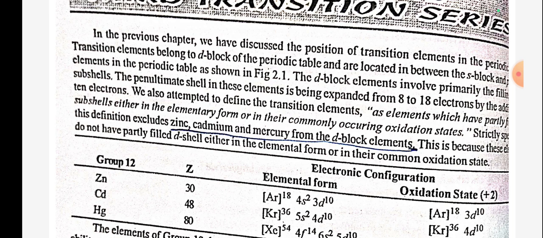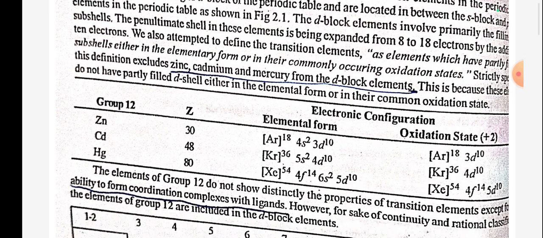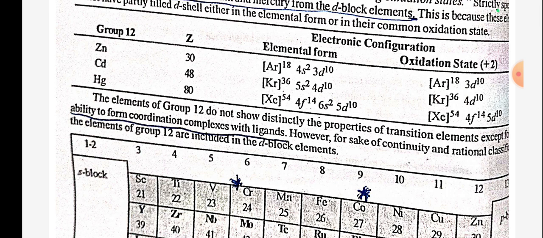We also attempted to define the transition elements as elements which have partly filled d shells either in the elementary form or in their commonly occurring oxidation state. Strictly speaking, this definition excludes zinc, cadmium, and mercury from the d block elements. This is because these elements do not have partly filled d shells either in elemental form or in their common oxidation state. The elements of group 12 do not distinctly show the properties of transition elements, except the ability to form coordination complexes with ligands.